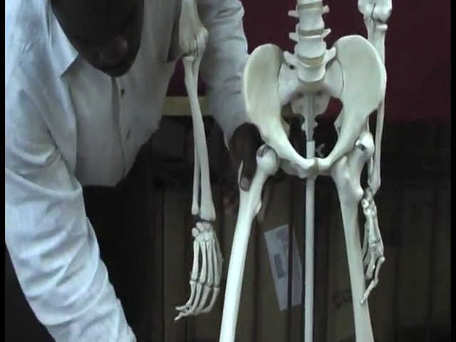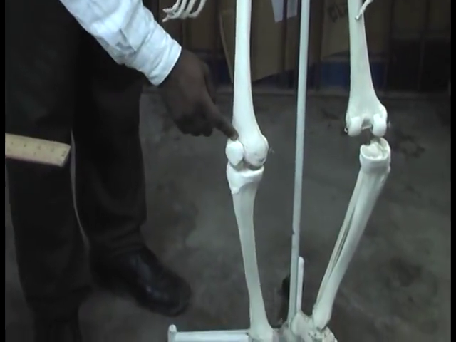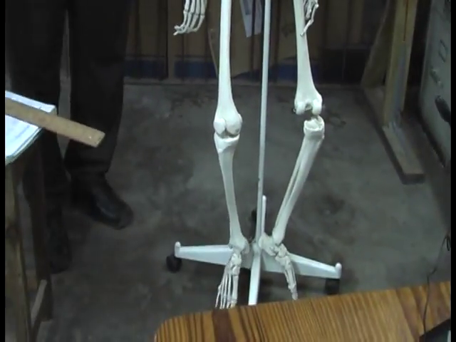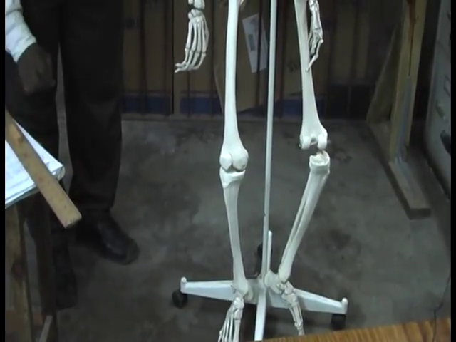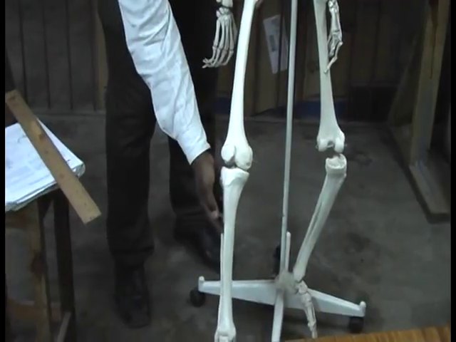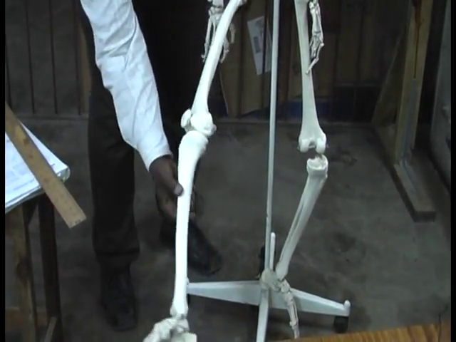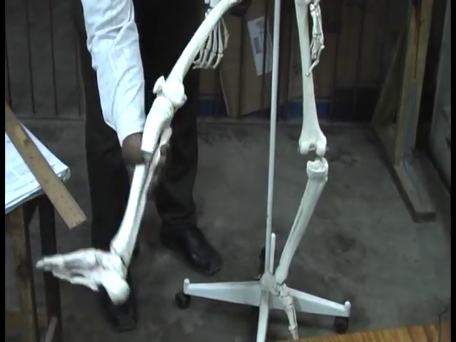Now, here is your knee bone, or they call it the patella. Good? So another term for the knee bone is the patella. Now, this bone here is called the tibia, and the other bone is called the fibula. This one right here. Good?